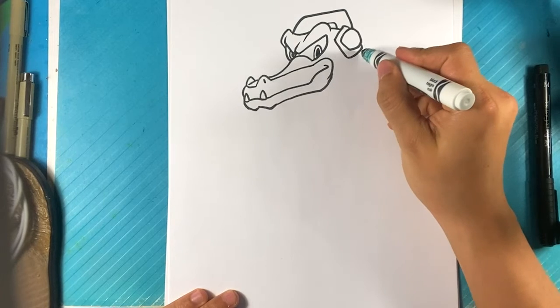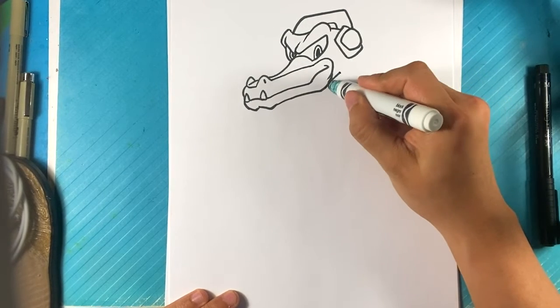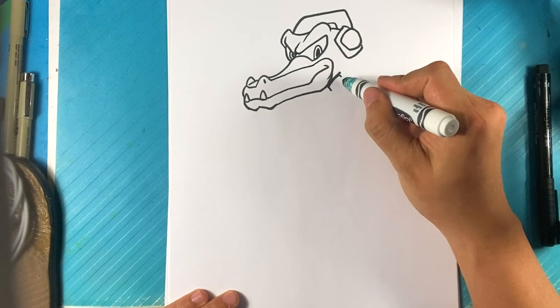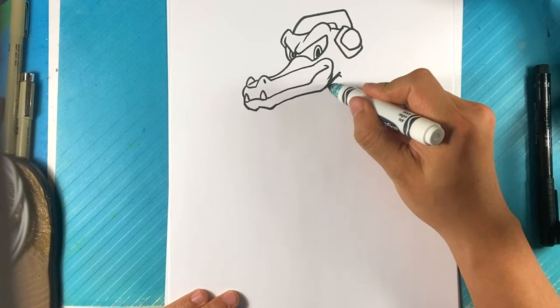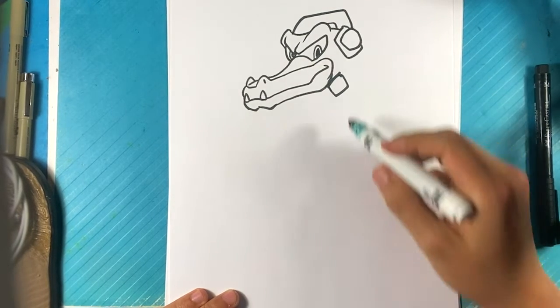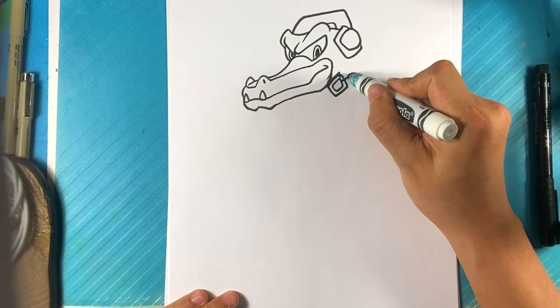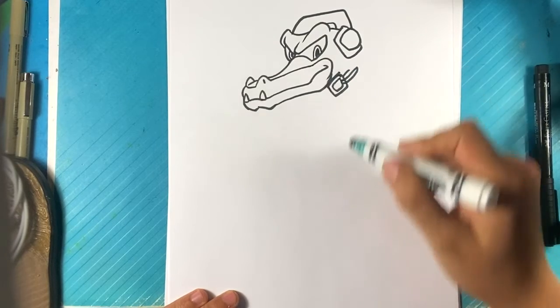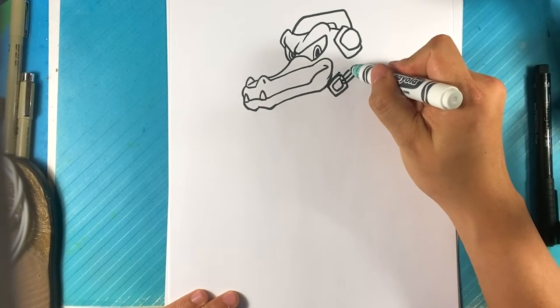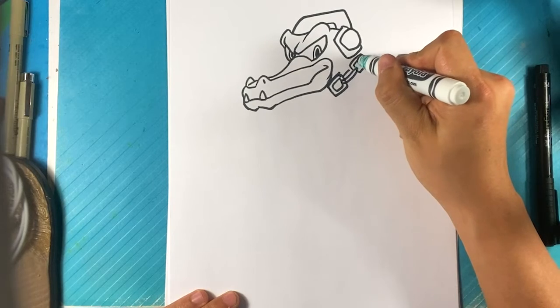Let's go over here and draw the chain. He's got a chain. Line, line. So if I can go right here and make a block, and then a block on the inside. Then over here on this side, line, line for the chain in the back. Line over here on this side.